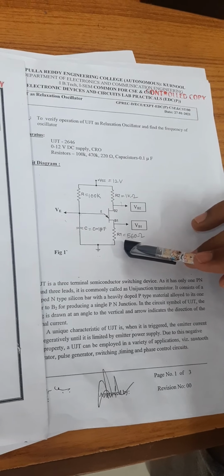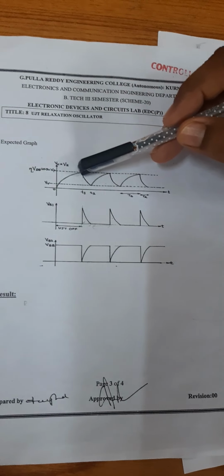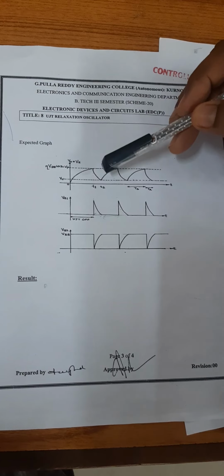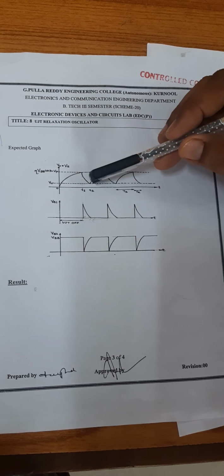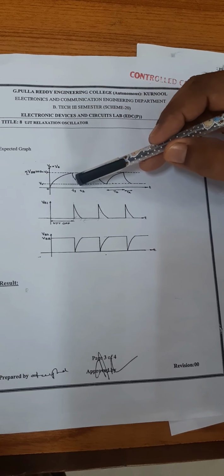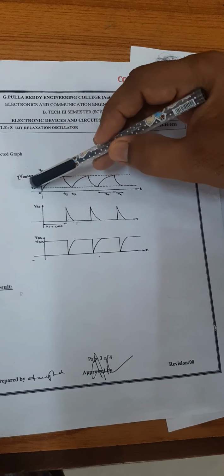After that, the capacitor starts discharging through the resistor R1. The discharging of the capacitor continues until it reaches the minimum voltage. That minimum voltage is known as the valley voltage.